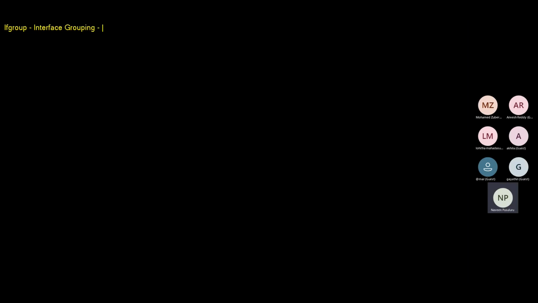And we used to call it in older ONTAP versions as VIFs. VIF is nothing but virtual interface. VIF is the old name, IFGRP is the new name. In shortcut we'll call it as IFGRP. So actually what is IFGRP? What is the purpose, like when do we need to configure this IFGRP? We'll talk about those things now.